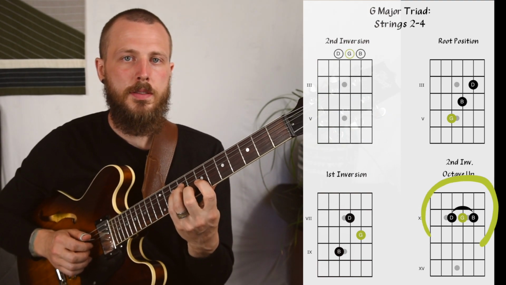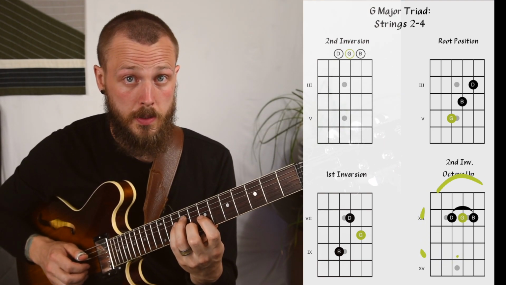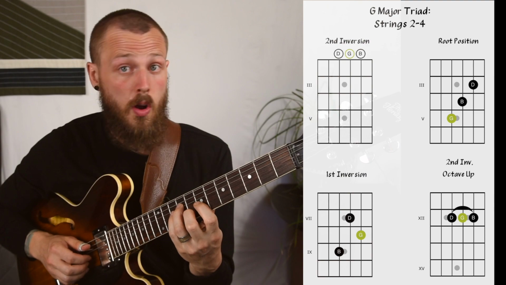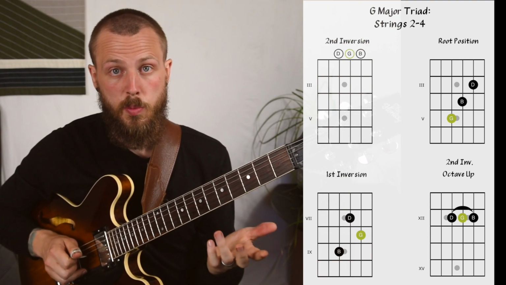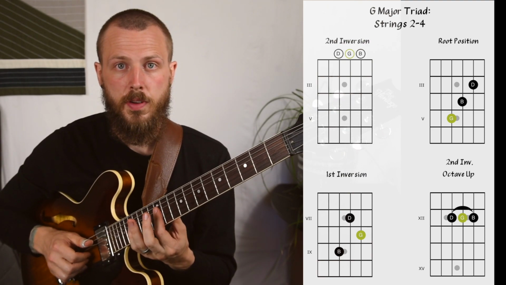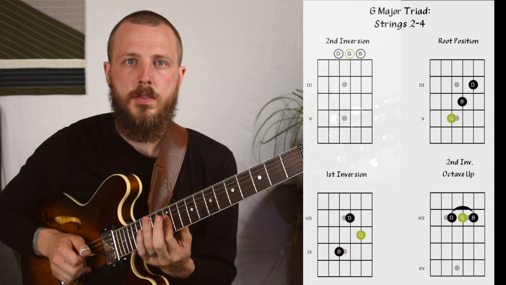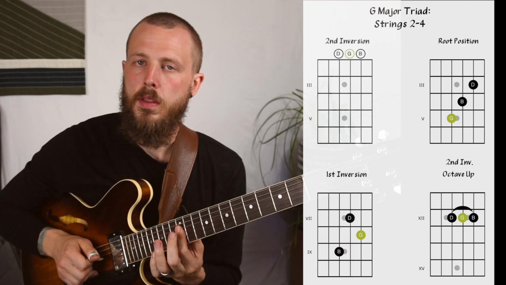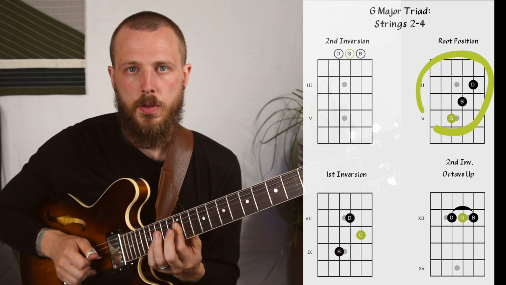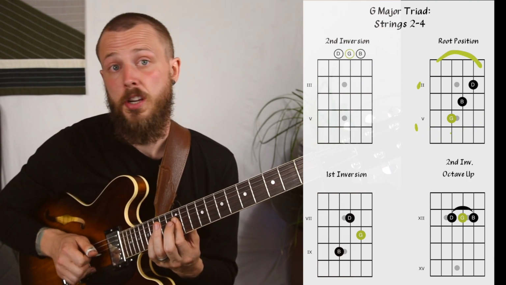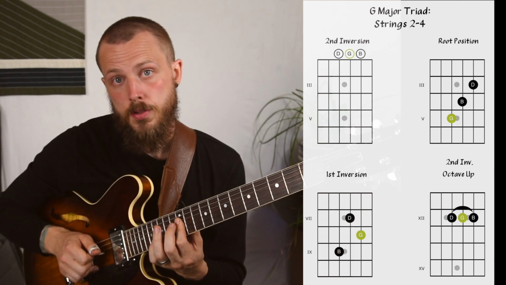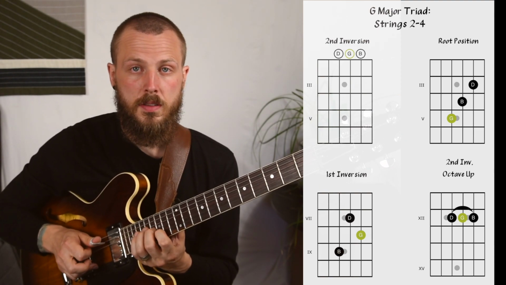The next shape is an octave above the open strings. So instead of all open strings that we played before, we're going to bar with our 1st finger on the 12th fret. In today's exercise, I'm also going to use the octave up from the second shape. So it's a repeat of the root position shape, just 12 frets higher.